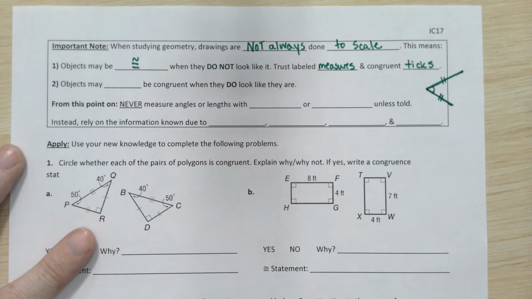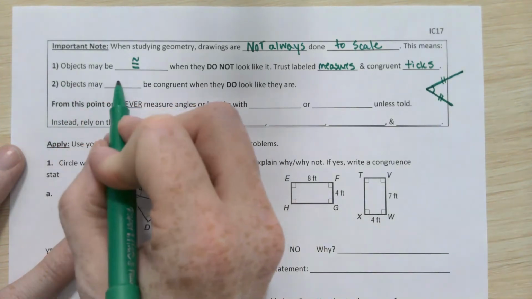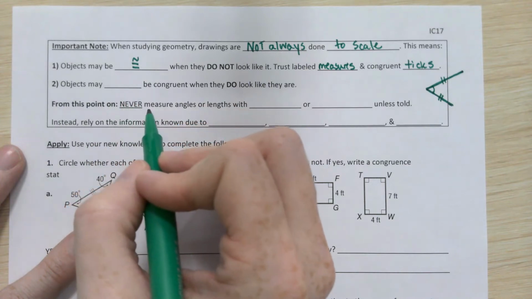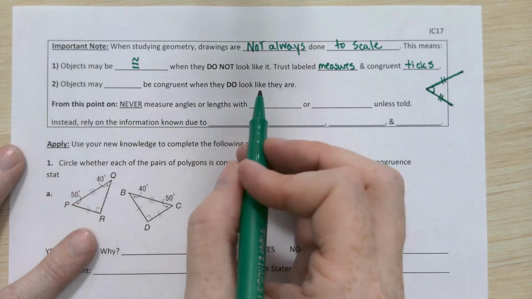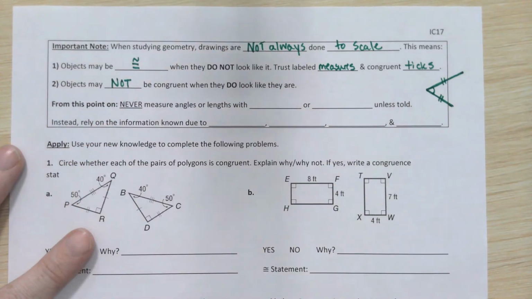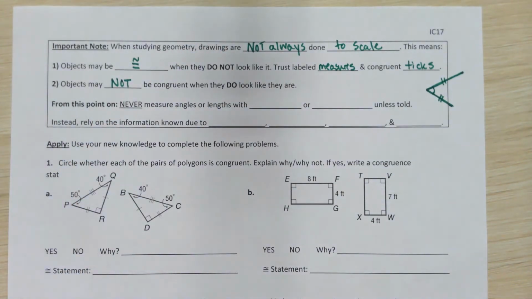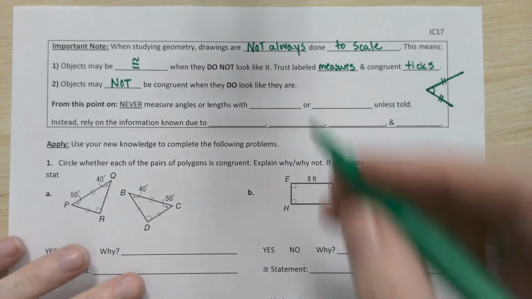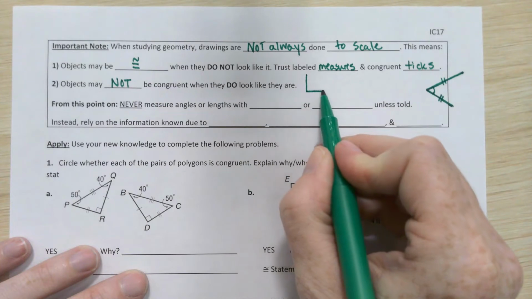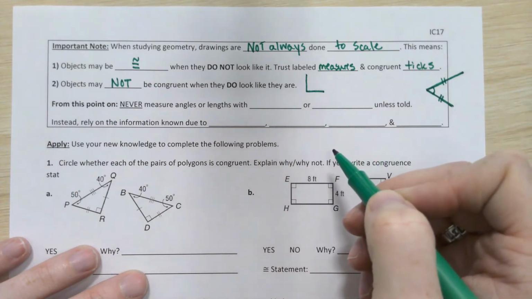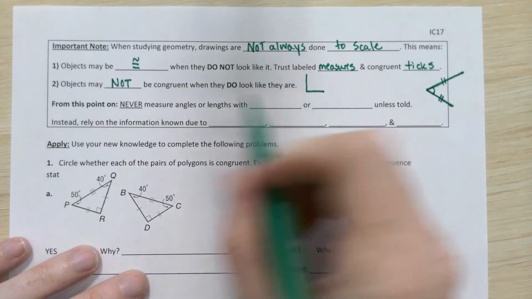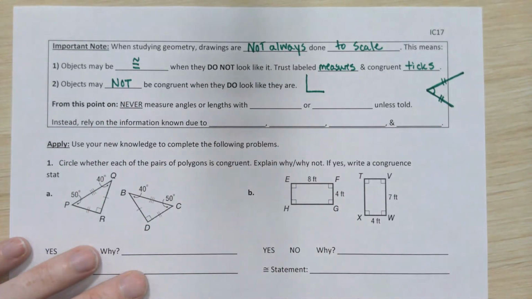On the flip side of that, objects may actually be congruent when they don't look like they are. They might not be congruent, or they might be. We just don't know based on the way that the picture looks. So if I have a picture on the flip side where it looks like two segments match, those look like they're the same size, if the tick marks aren't there, I can't say they're congruent. I can't assume.